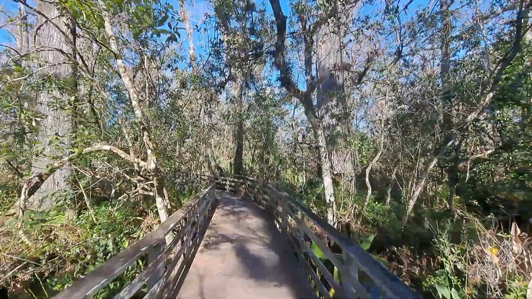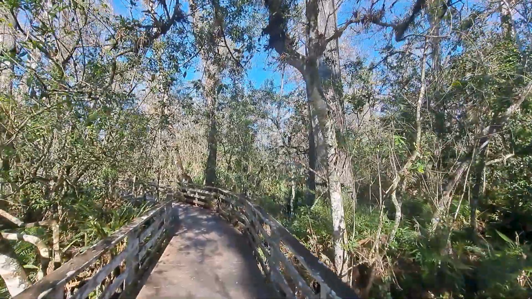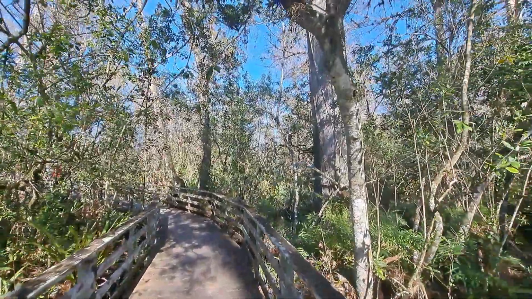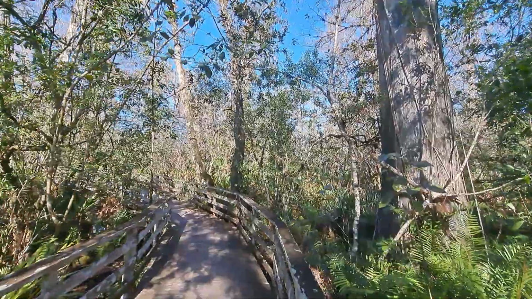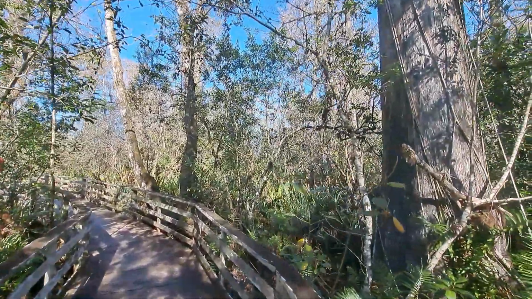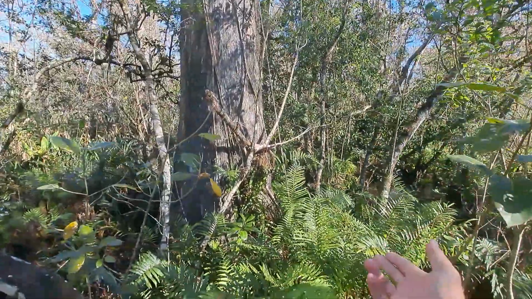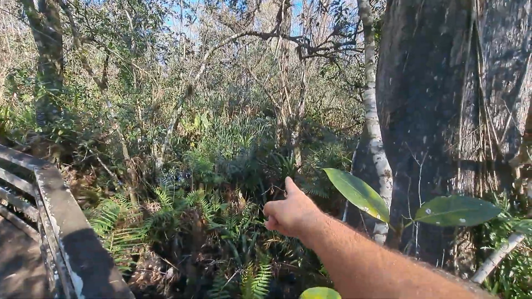So now we're officially in the cypress forest, filled with a plethora of bald cypress, pond cypress, red maples, and plenty of ferns, especially inland fern, and even strap fern that you can see right here.